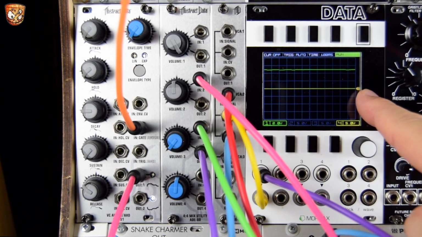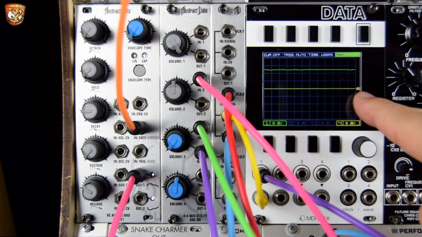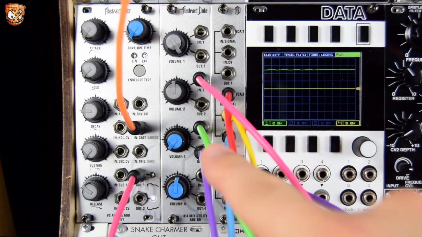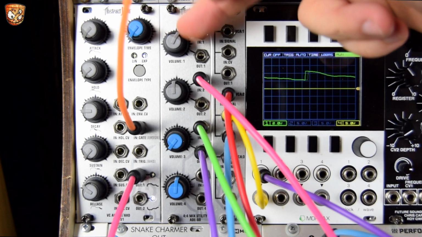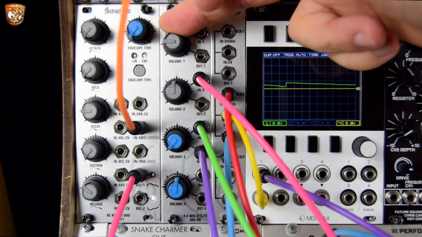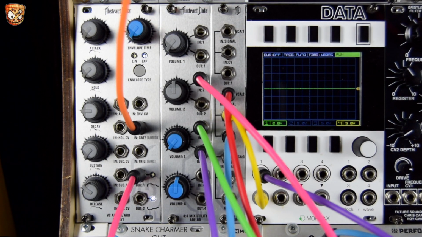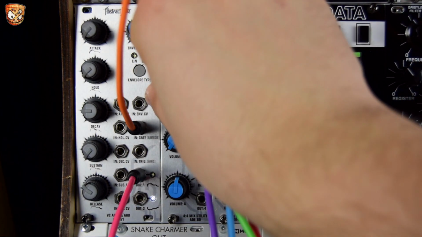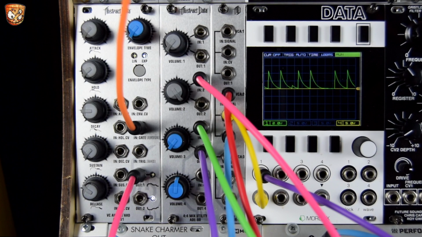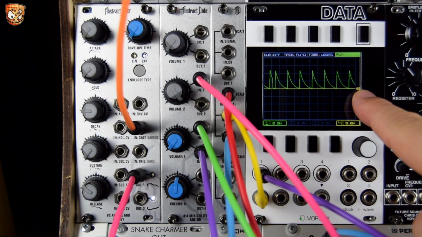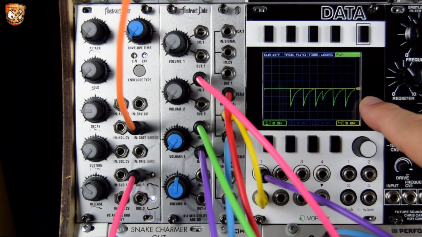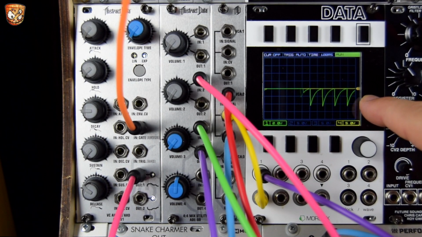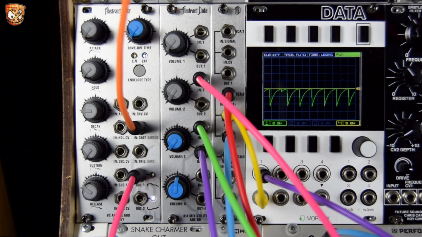The yellow line on data is just there to show the 0 point. The green line is the output from the ADE-60. Channel 2 is set to be an attenuverter, and this is the envelope. So we can see coming up positive from 0. We could invert that. That's not going to do anything. We can't go any quieter than off, effectively, on the VCA.